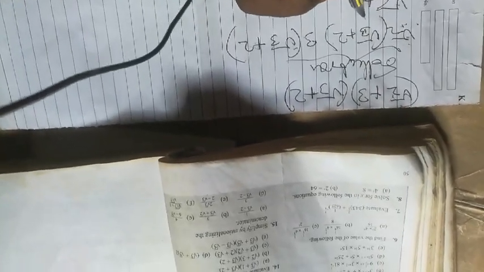This is how we expand. Then we multiply what is in the root: 2 times 3 is 6. Then this is root 6 plus 2.